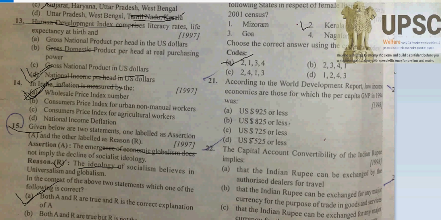According to the World Development Report, low income economies are those for which the per capita income GNP in 1994 was, see, it was asked in 1998 actually.